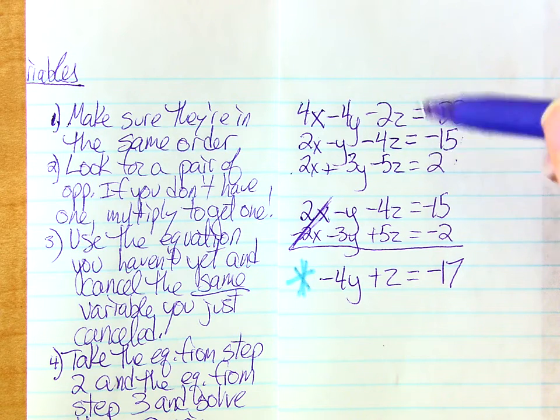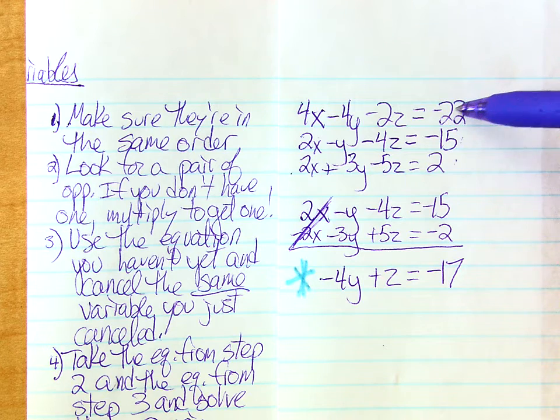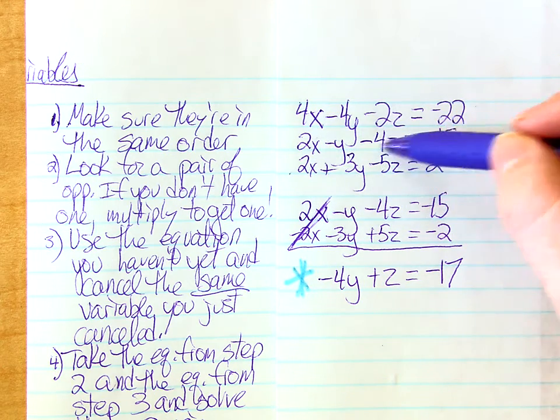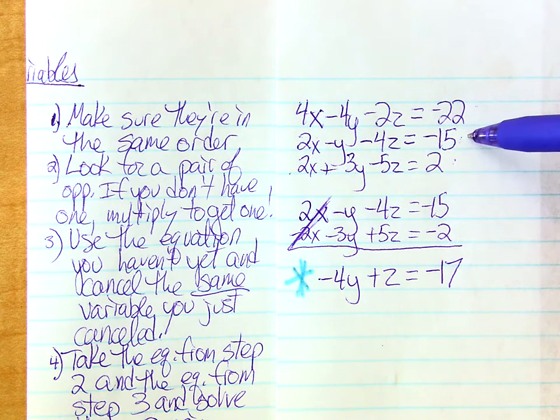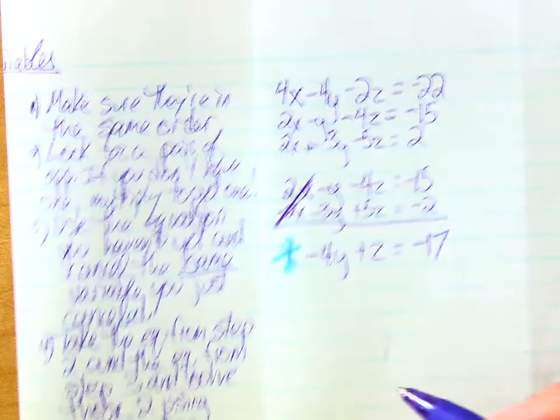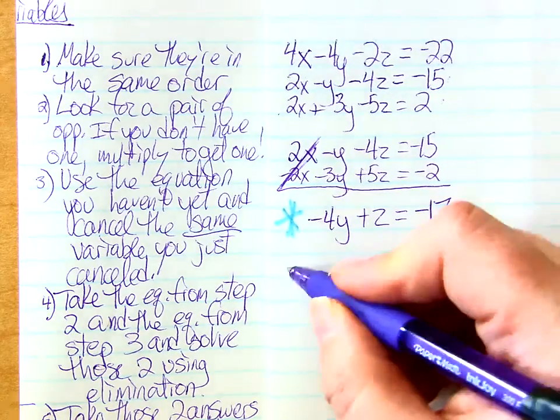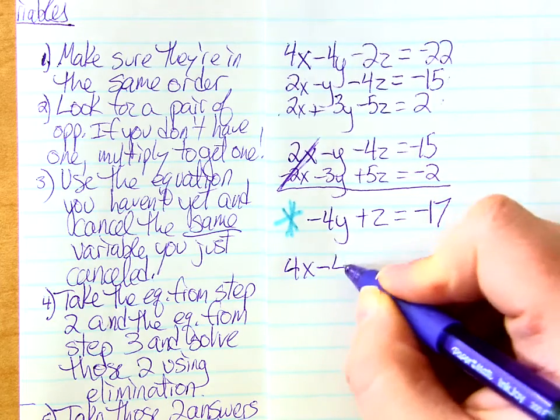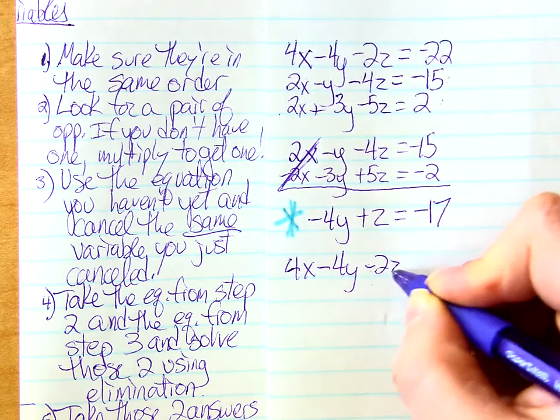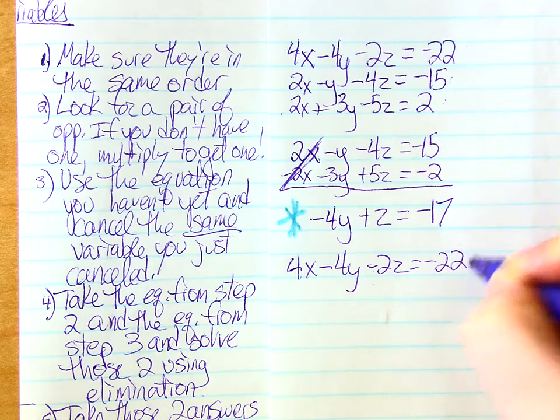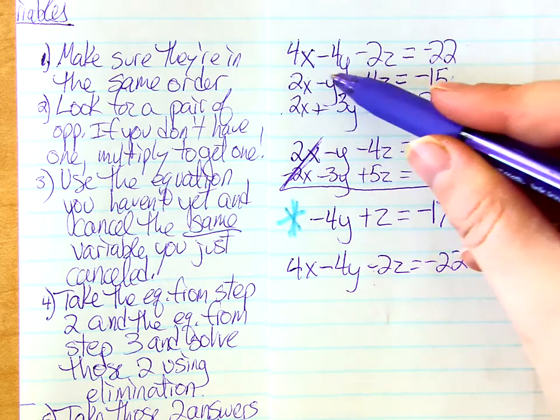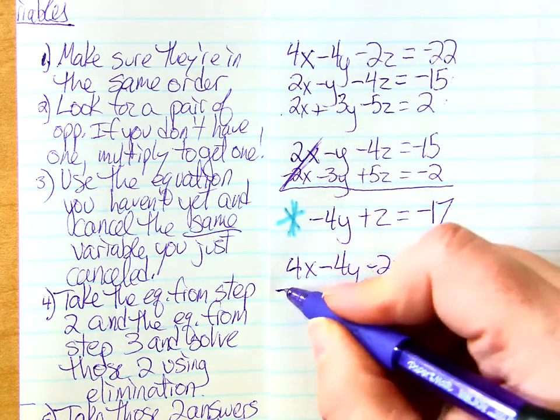Okay? So, why don't I use the top one, and then I could multiply the second one by negative 2 to get that pair of opposites there? Do we agree? Okay, so I'm going to rewrite the top one. 4x minus 4y minus 2z equals negative 22. And then we said we were going to multiply through the second one by a negative 2.